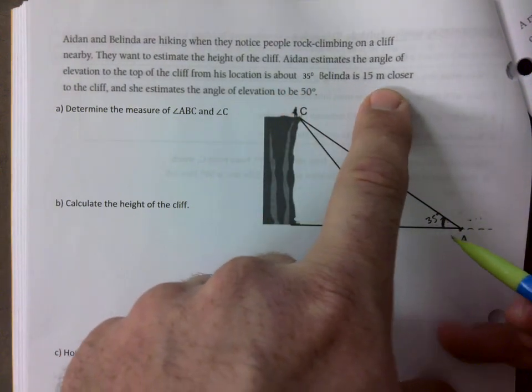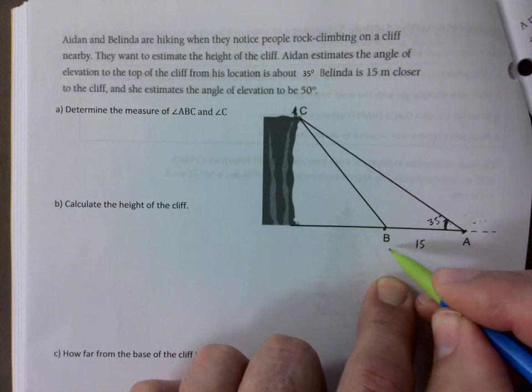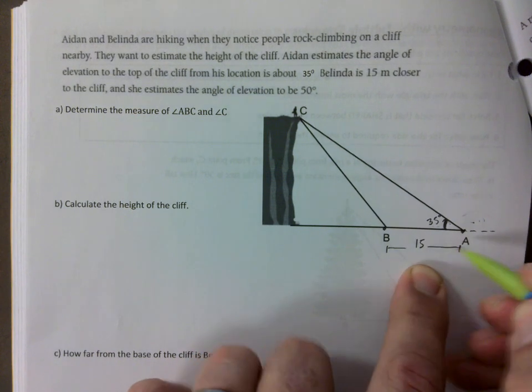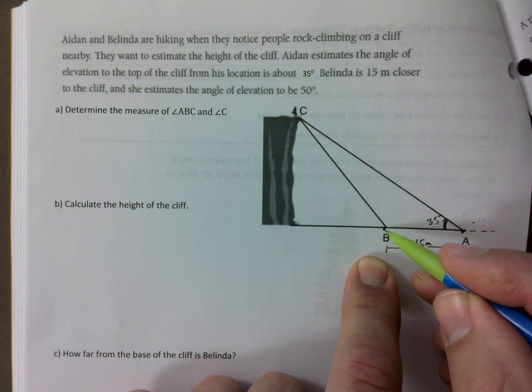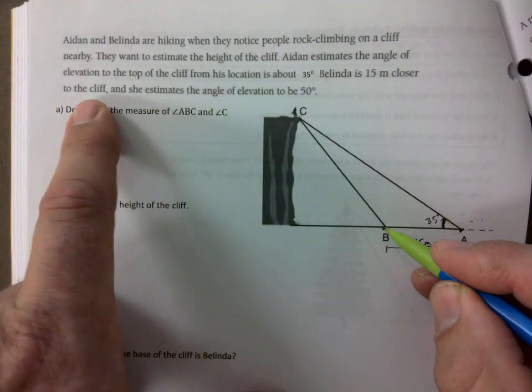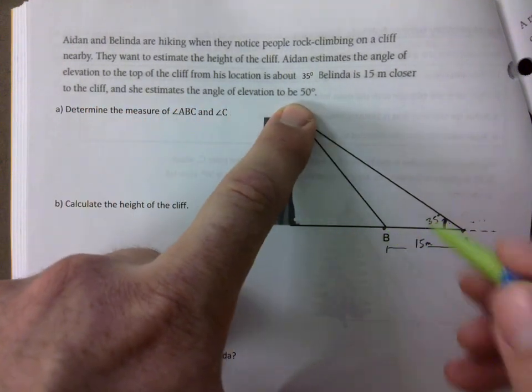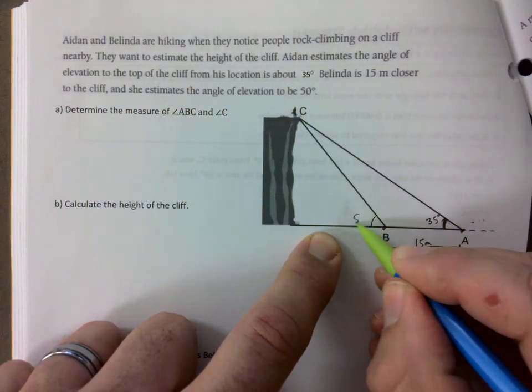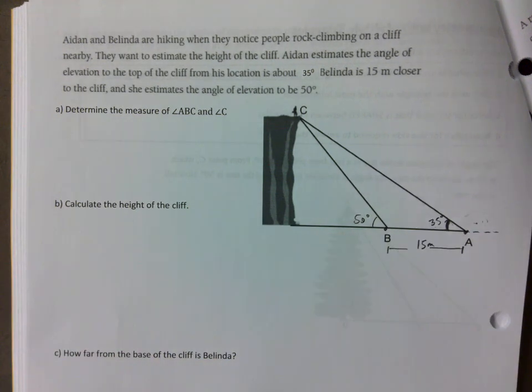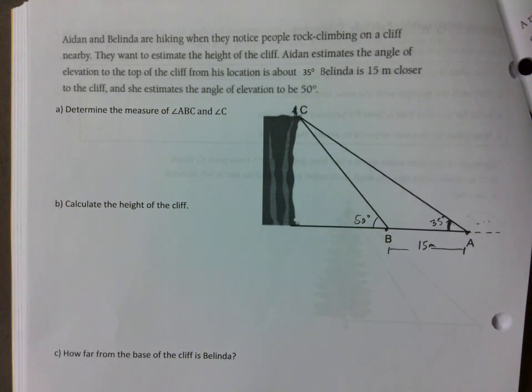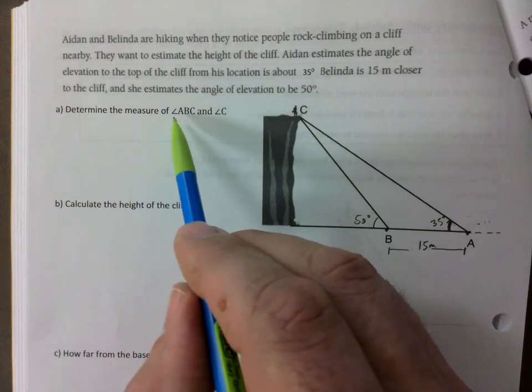Next, Belinda is 15 meters closer, so you fill this in. 15 meters closer, that's Belinda right here. She estimates the angle of elevation to be 50. So this is what we're talking about here. That is 50 degrees right there. Okay. All right. Determine the measure of angle ABC.